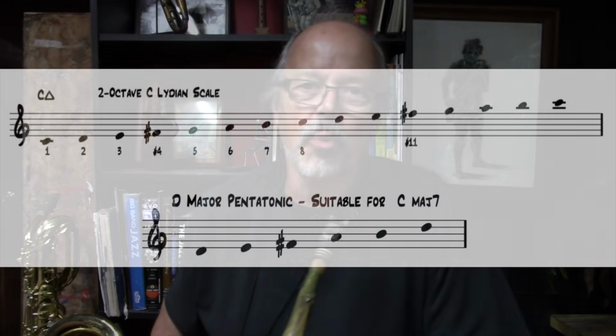And now this is a really cool sound on this major chord because it really brightens up the harmony on the major chord. It eliminates avoid tones. And it gives us another pentatonic. So now we've got 3 pentatonics. We've got the pentatonic based on the root, the pentatonic based on the 2nd, that's the Lydian pentatonic, and the pentatonic based on the 5th of the Lydian scale.